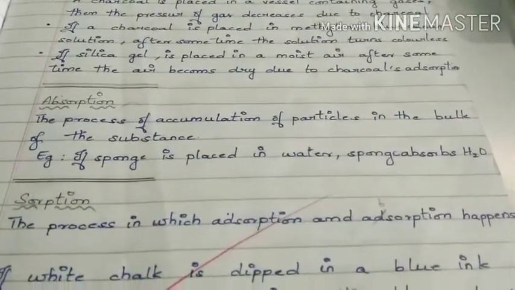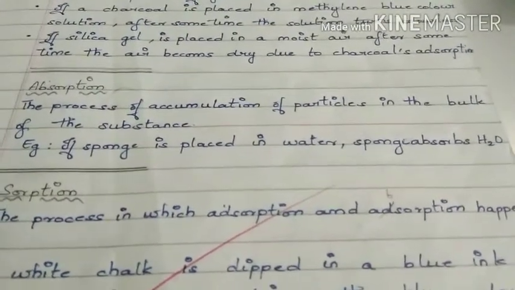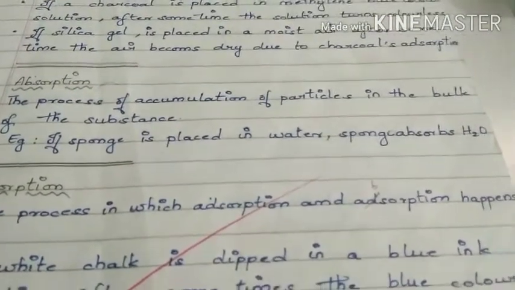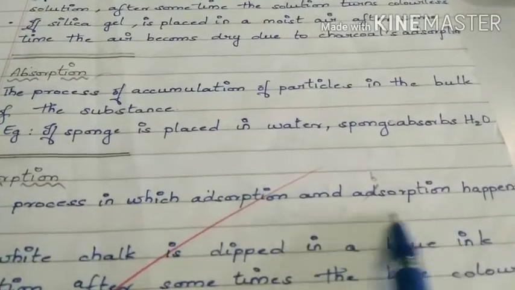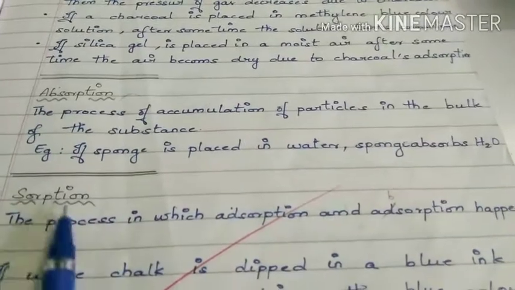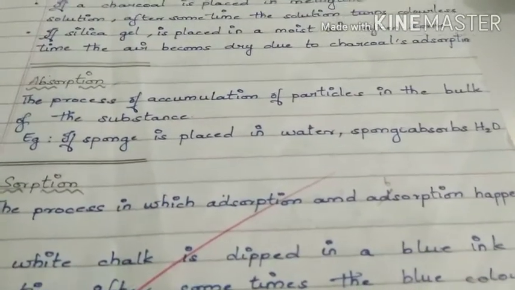Next definition is sorption. Sorption means the process in which both phenomena take place. Both phenomena means both adsorption and absorption. That means adsorption and absorption both take place. That is called sorption. For example, here is one example.